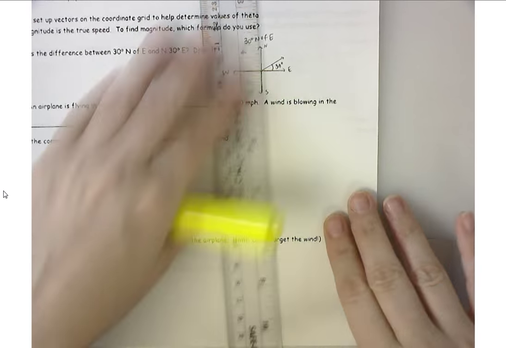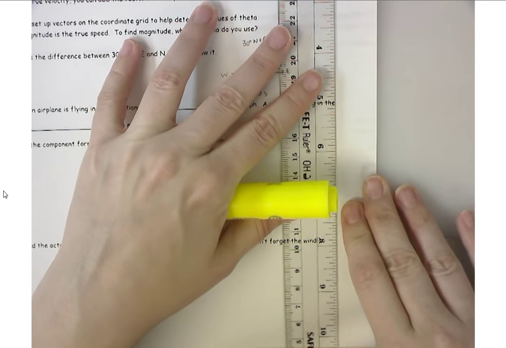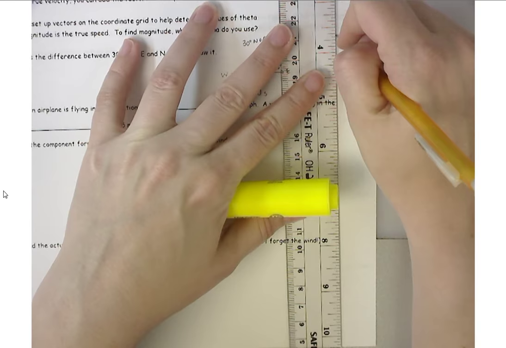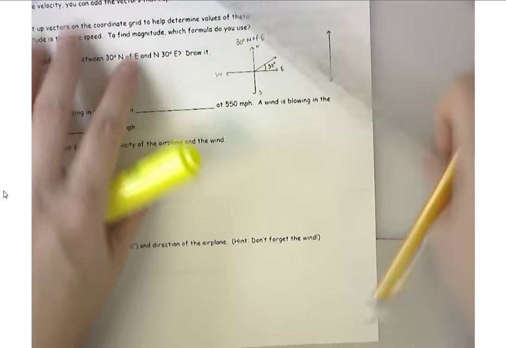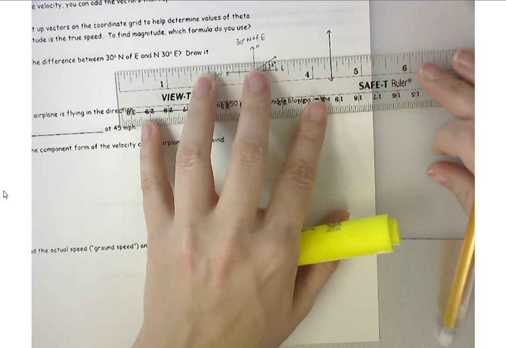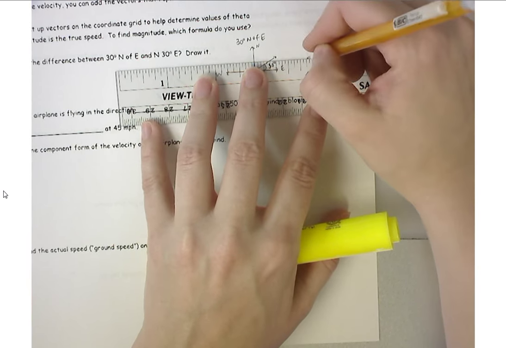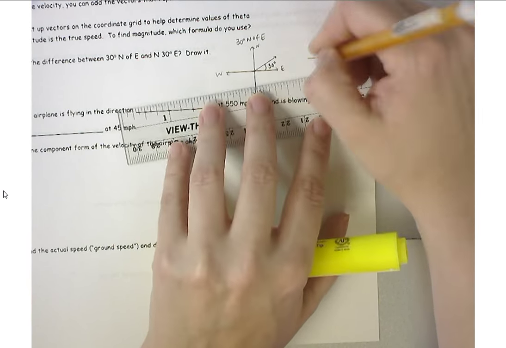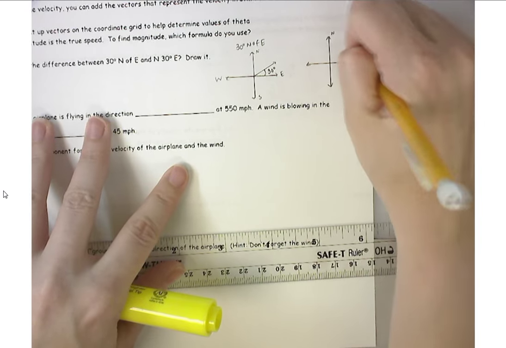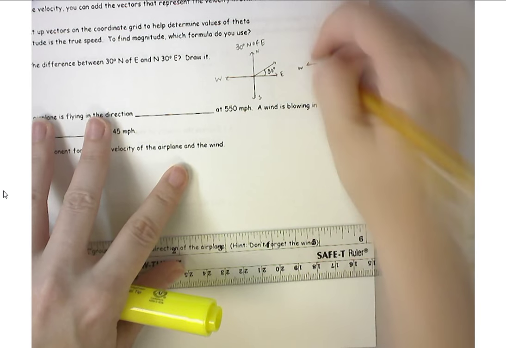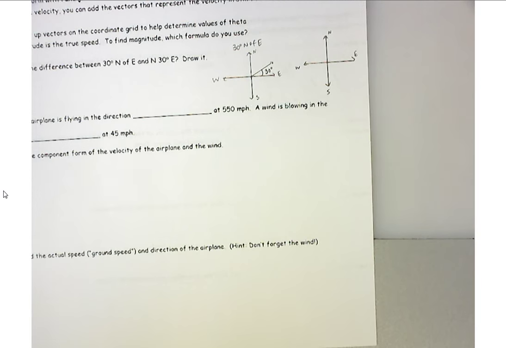Okay, and then the next one is north 30 degrees east. So if I have north 30 degrees east, this is a little bit different.